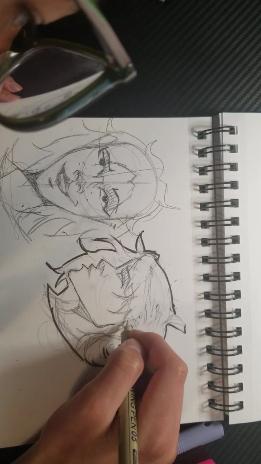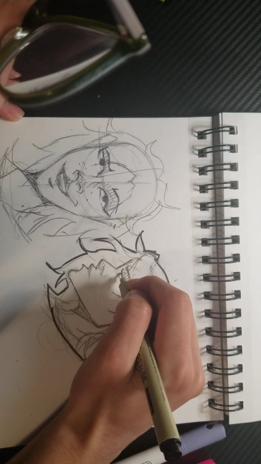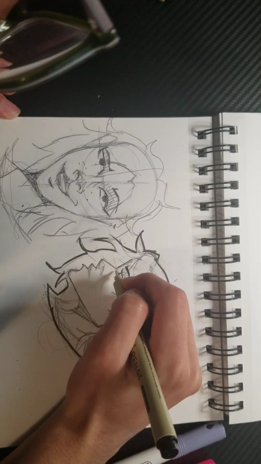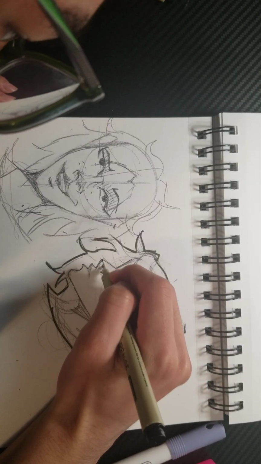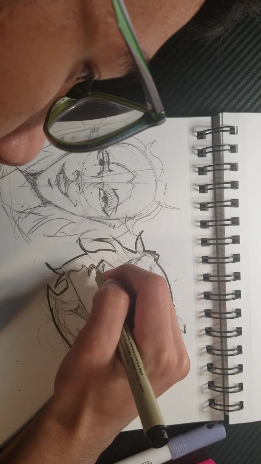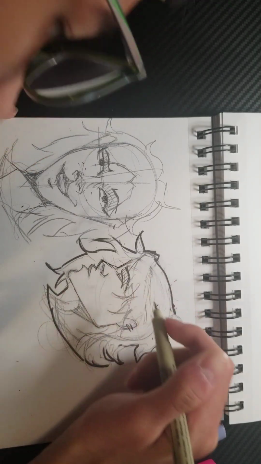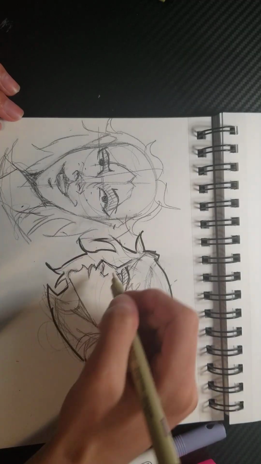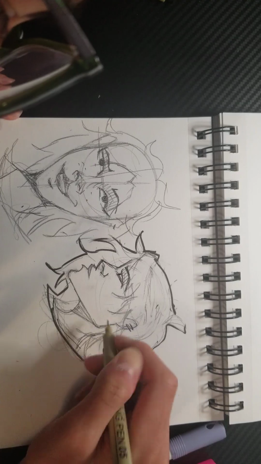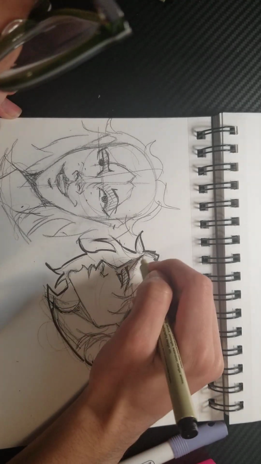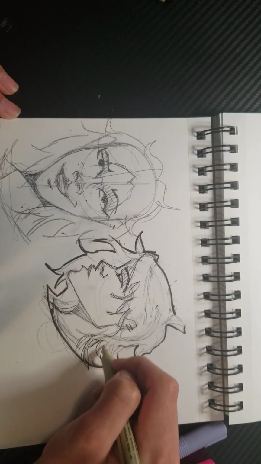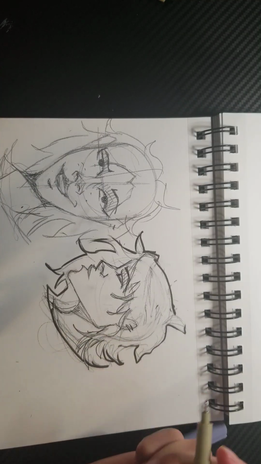Just use whatever mediums you are feeling comfortable with, and just experiment. It's like note taking. It's like a collage, you know. Create your own character. Maybe create a character that relates to you. Or just create a character that you want to create, for fun, anything.